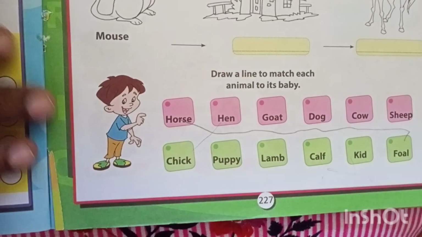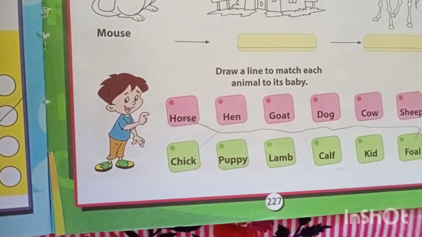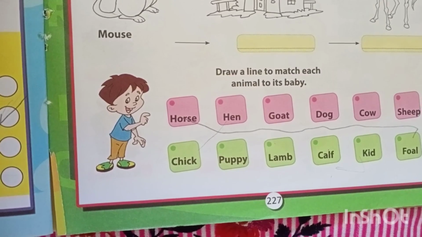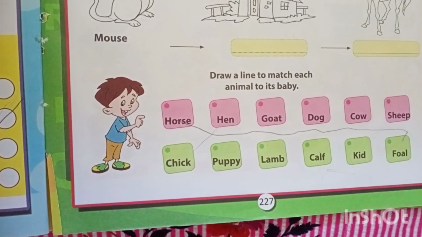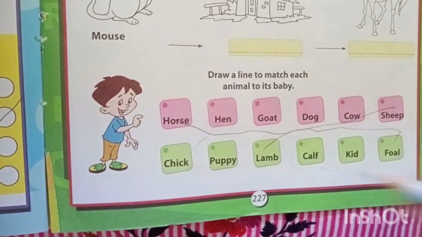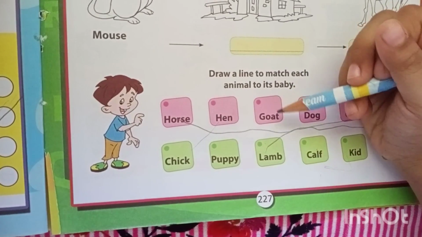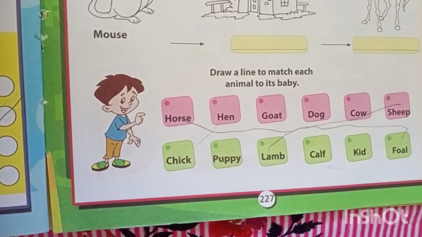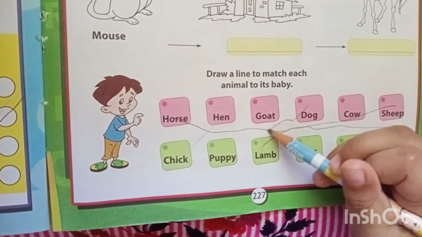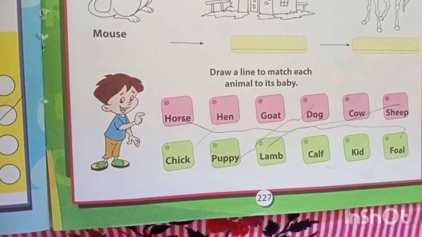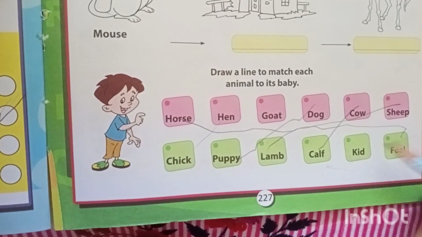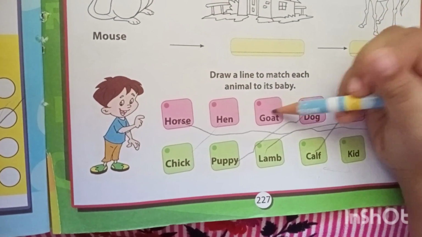Sheep. Where's the sheep? Sheep and lamb. Goat. Goat and calf. No. Dog and puppy. I already know that. Cow and calf. And what is remaining? Goat and kid.